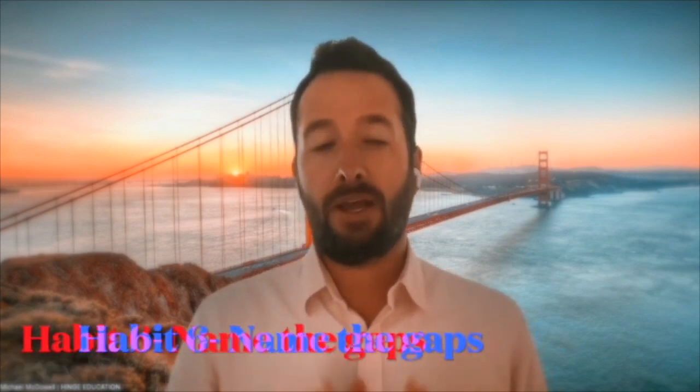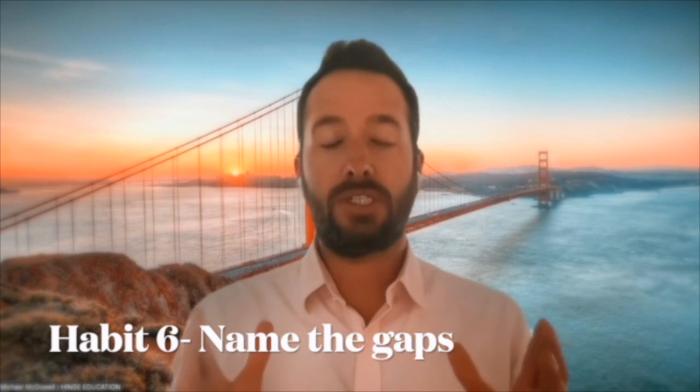Habit 6 is really about naming the gaps. This is where students can actually see the difference between what they know and where they need to go in terms of their learning. This is where we look at pre-assessments with students. So what do they know? What do they need to know? This might be we give them an assessment that they might look at. They might look at work samples and say, where is my current performance relative to those particular work samples? They might look at learning intentions and success criteria and evaluate those pieces.